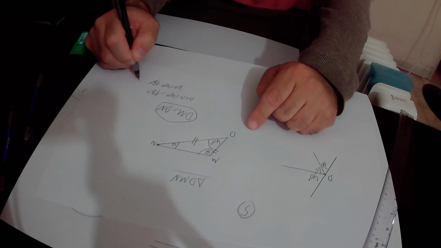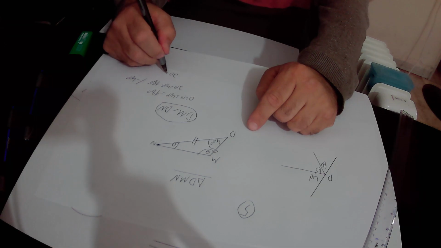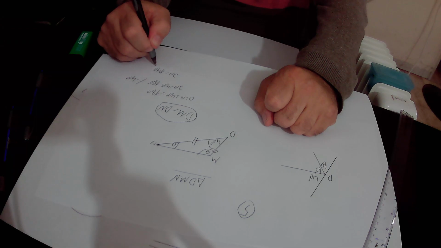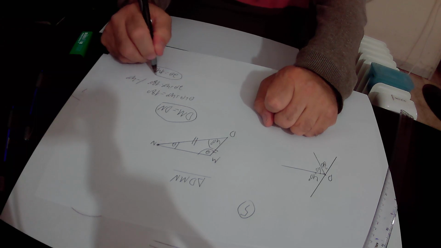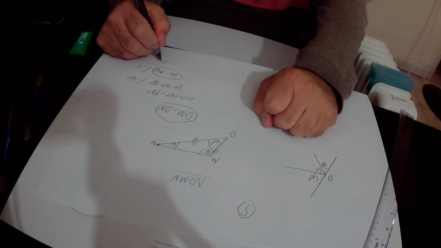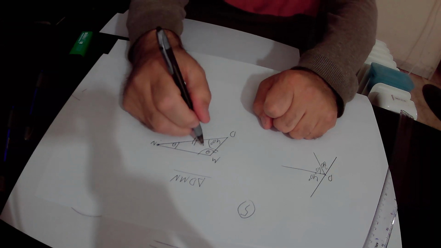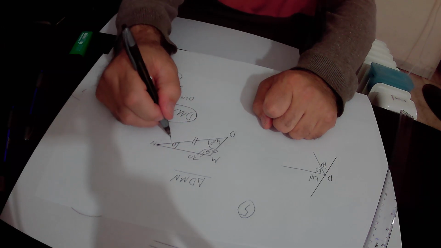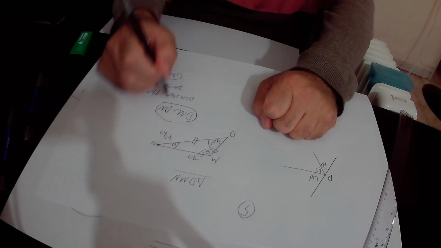We subtract 40 degrees from this equation, and we get that 2 theta equals 180 degrees minus 40 degrees, which is 140 degrees. We divide this equation by 2, and finally we get that theta equals 70 degrees. So this angle theta equals 70 degrees. This angle theta also equals 70 degrees in size.